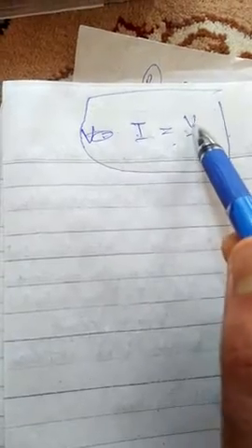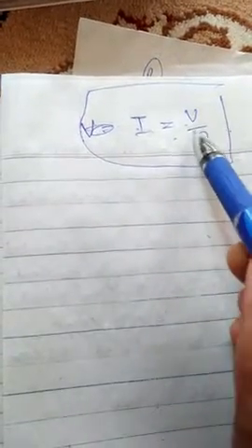That means if the resistance of a conductor is increased, the current flowing through decreases. If the resistance of a conductor is doubled, the current gets halved.